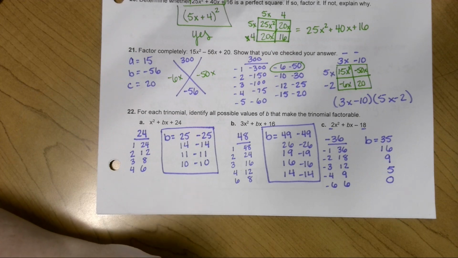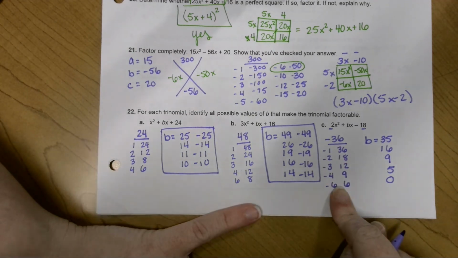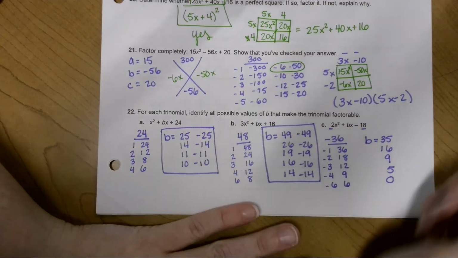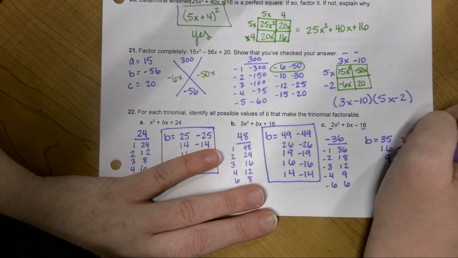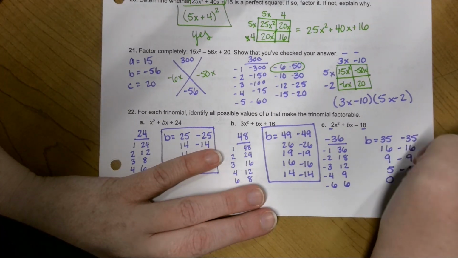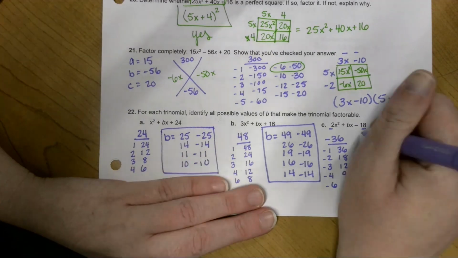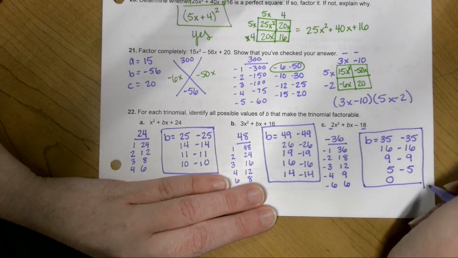Now, the other thing I could do is I could have made the little ones positive and the larger ones negative, which would have resulted in the same thing except the negatives. So the negative version of each of these could also be a value for b.